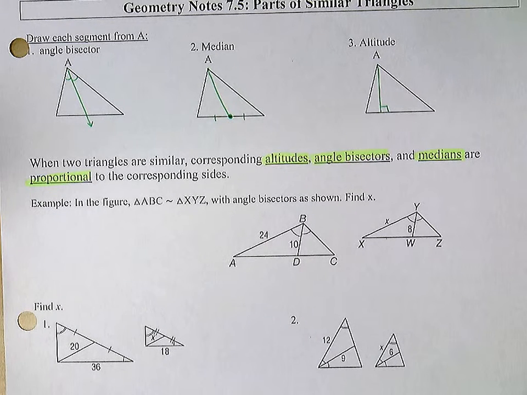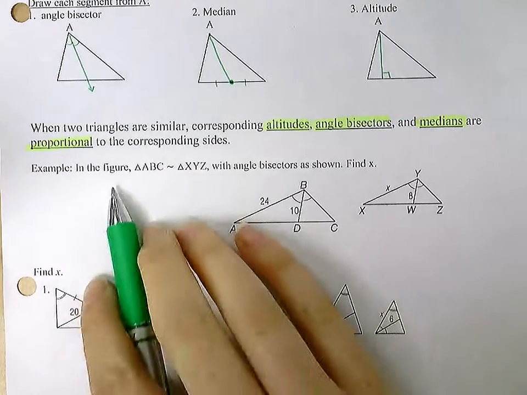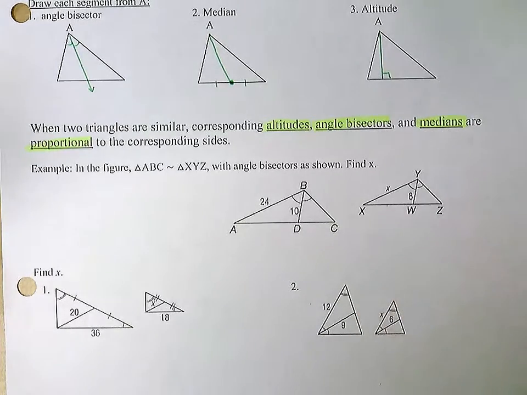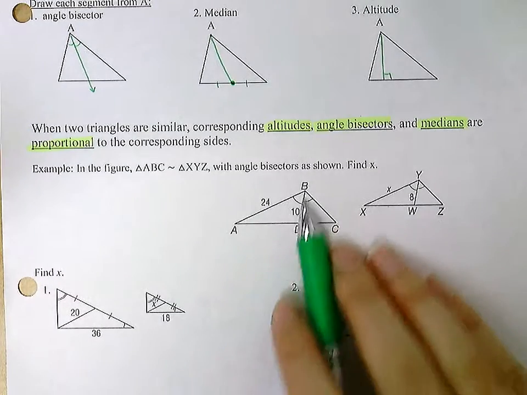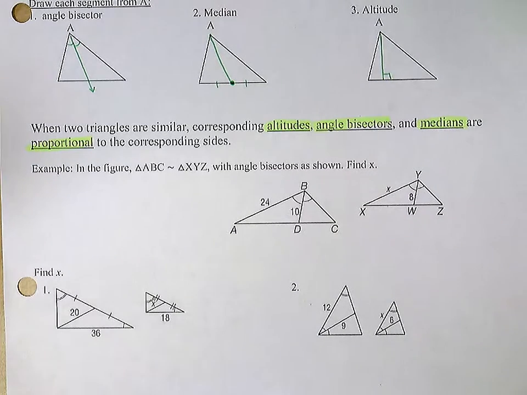Since these triangles will be similar, we can set up proportions to find those missing side lengths. In example 1 here, we have in the figure triangle ABC similar to triangle XYZ, with angle bisectors shown. This segment BD and YW are both angle bisectors. And we want to solve for x. Since these are similar triangles, their special segments are also proportional.